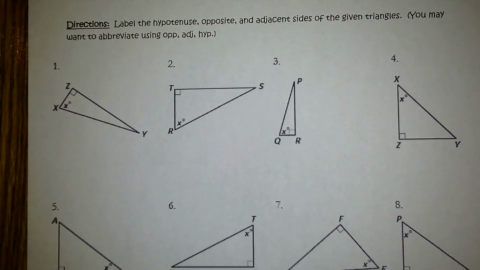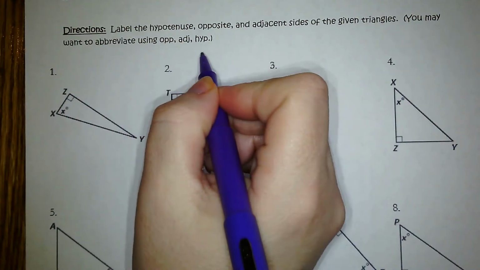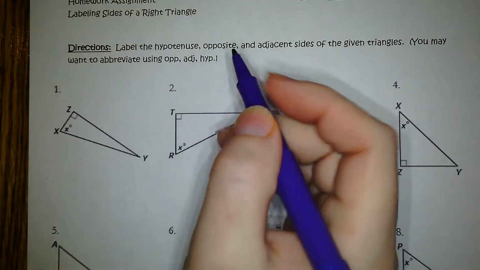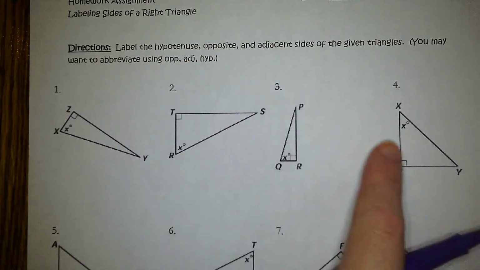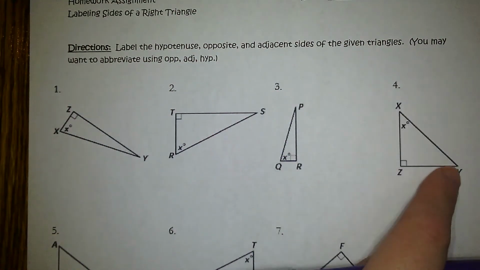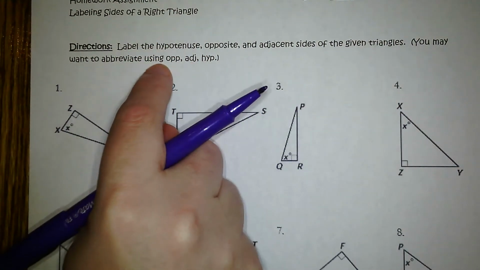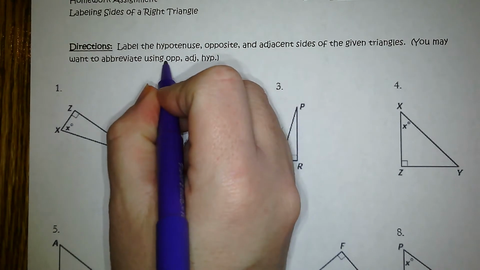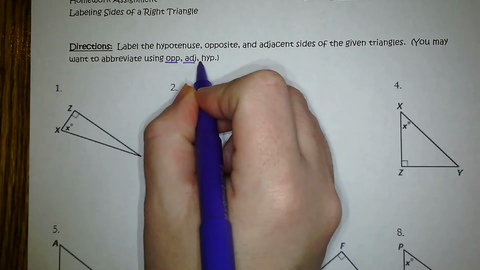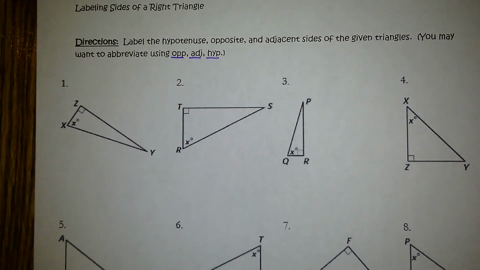A couple things to remember. You never want to label opposite, adjacent, or hypotenuse with just one letter, because that could get confusing if they change the letters of the alphabet to represent an angle, and then you have the same letter as O, A, or H. So use 3 letters for your labels so that you can identify them easier.